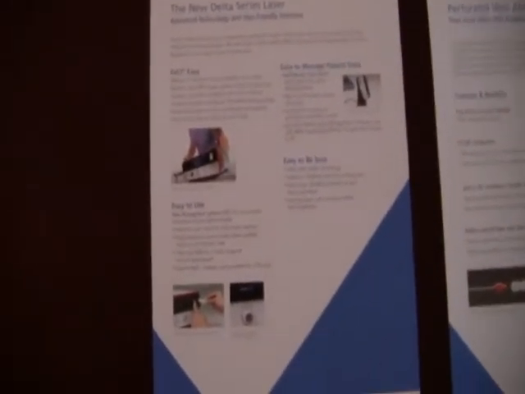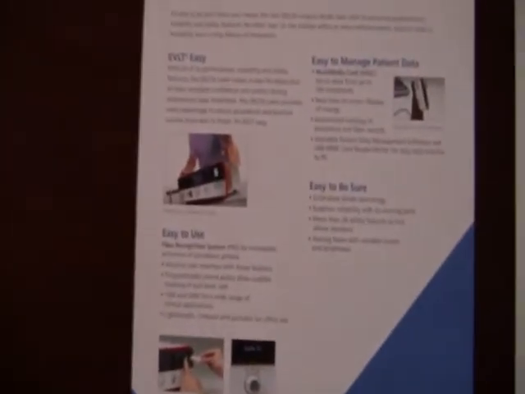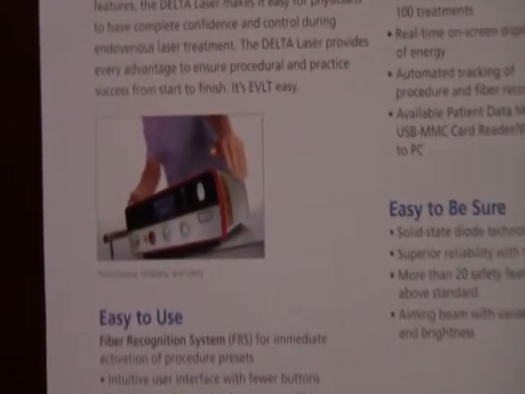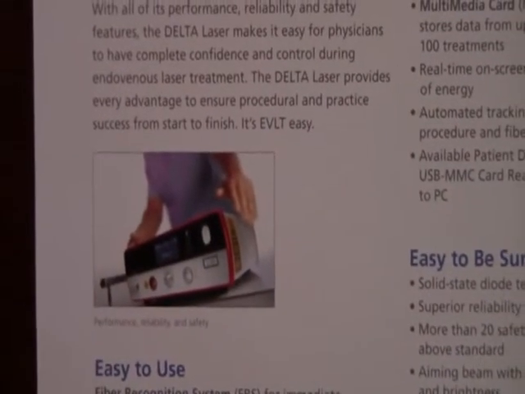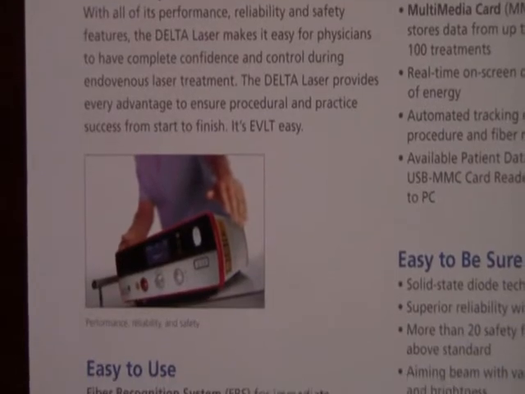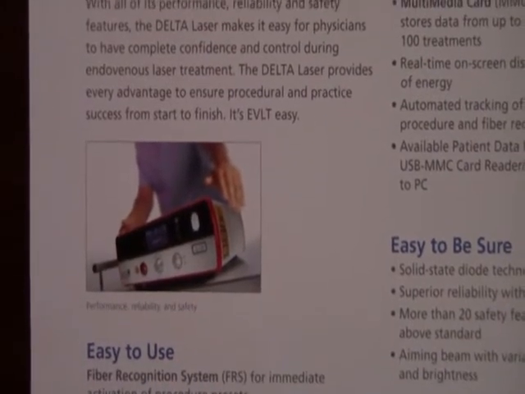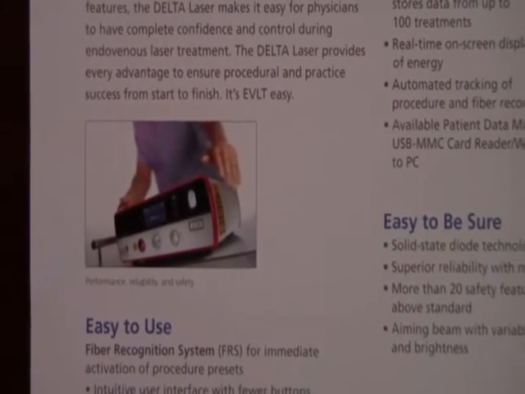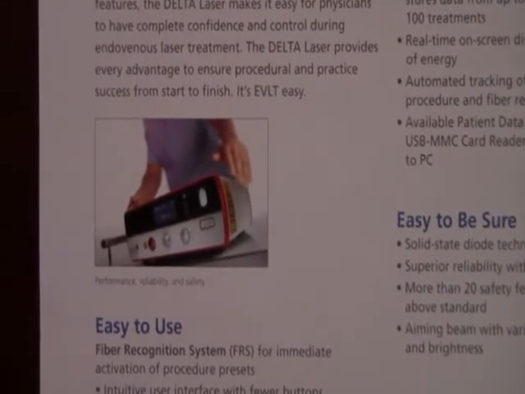Now, the first handout I will show you is about the laser generator. This provides the energy needed to rapidly heat the blood inside the vein, producing steam. The steam, along with direct heating of the vein wall, occludes and fibroses the vein.